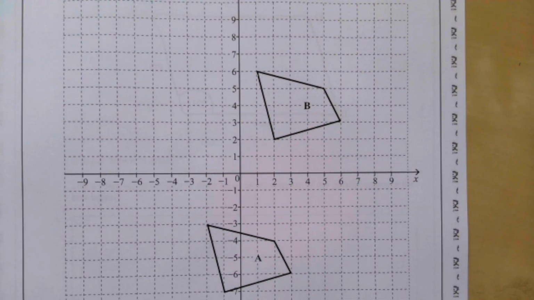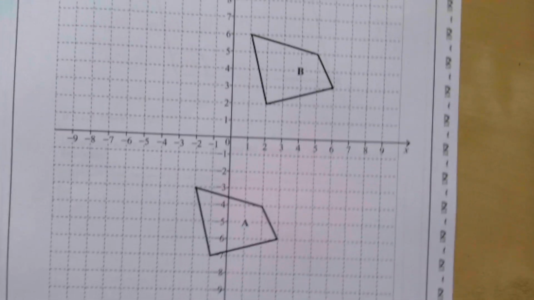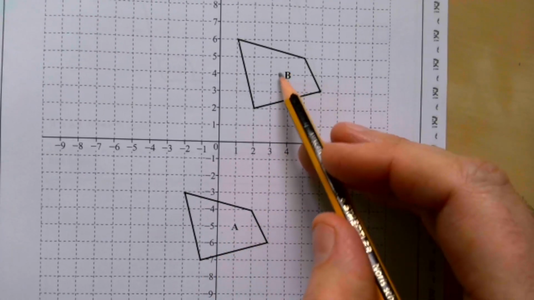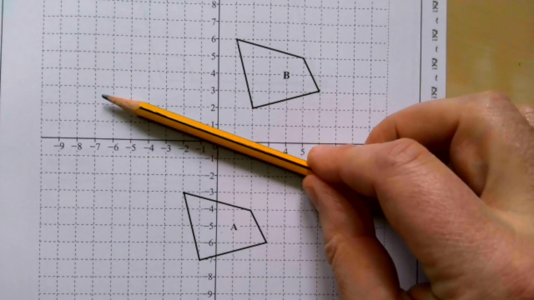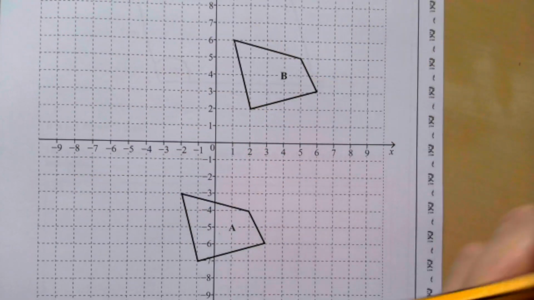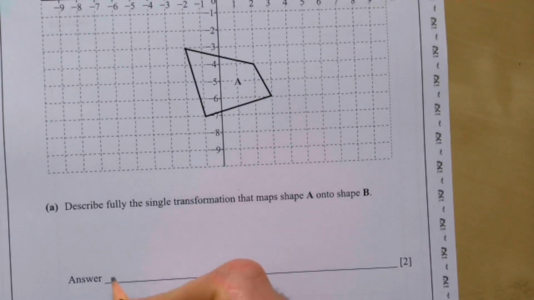On to question 7. So there's A and there's B. It says describe fully the single transformation that maps A onto shape B. So we can see we're going from here to here. It looks to me like it's a translation. Nothing's been turned around. There's nothing reflected. If it was reflected, it would be the other way around. And so this is just a straight translation. So we need to write the word translation first of all.